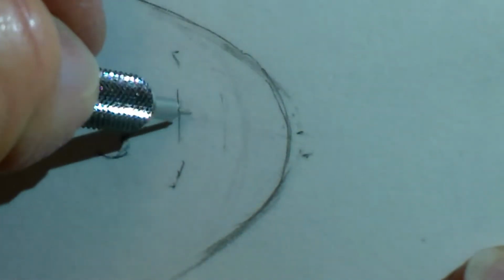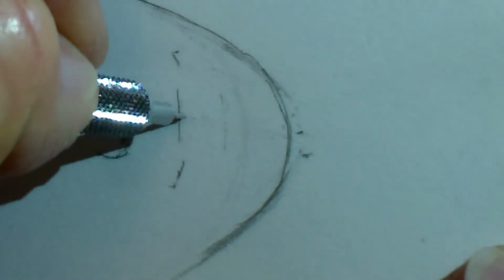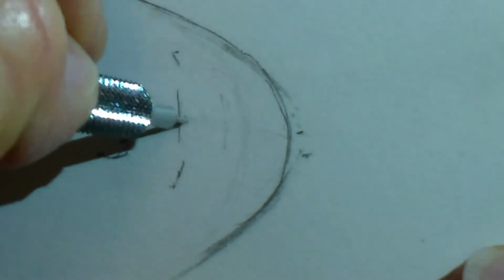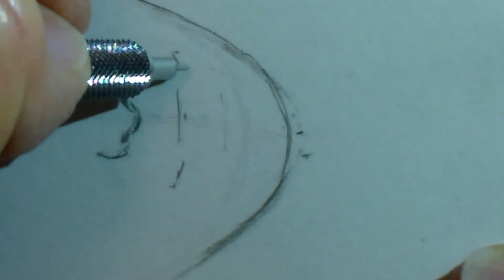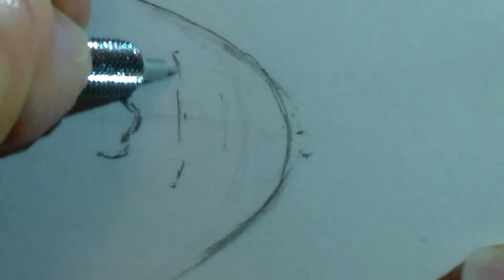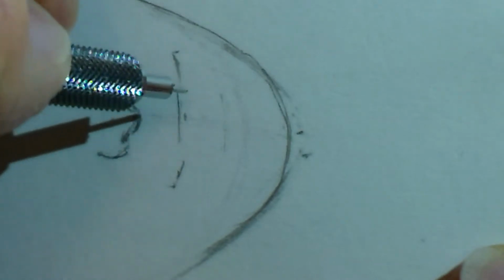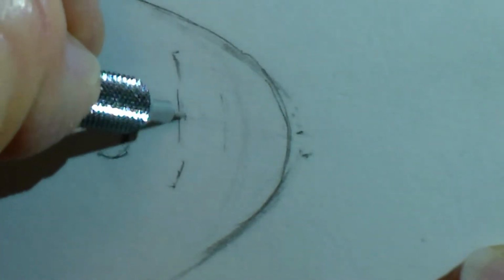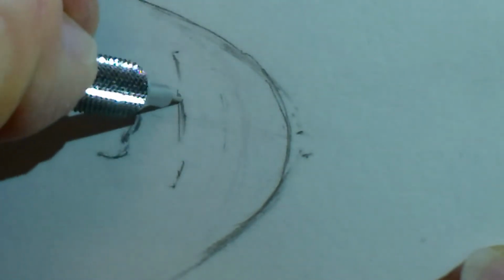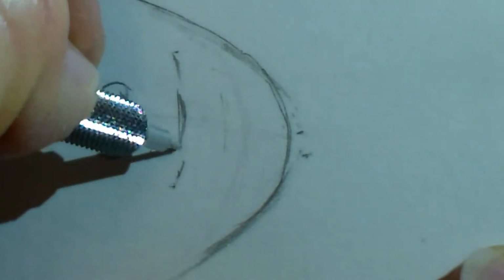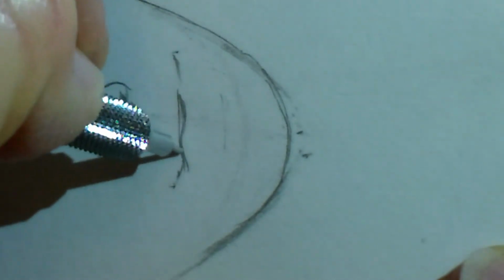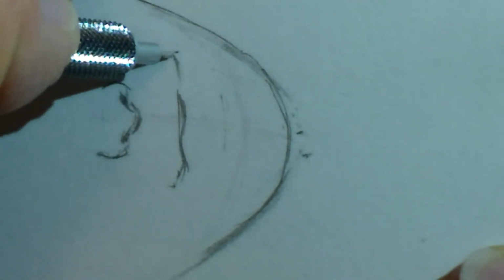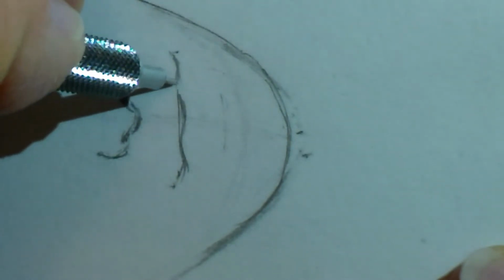All right, now we're going to make a dot. Your upper lip overlaps your lower lip, so we make a dot in the center below the upper lip. Now we go from here and curve this down, and it's going to go up and then down and then up, down and up.